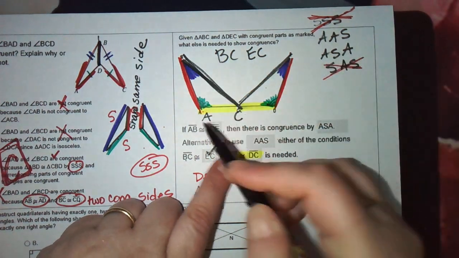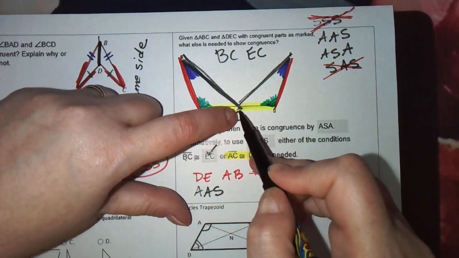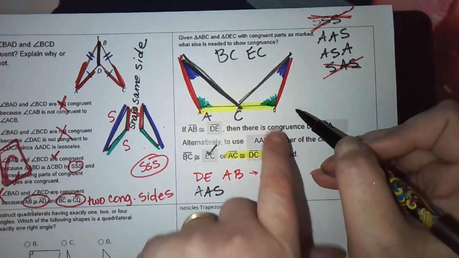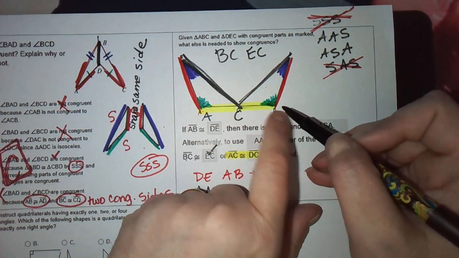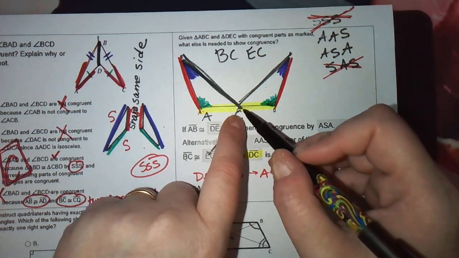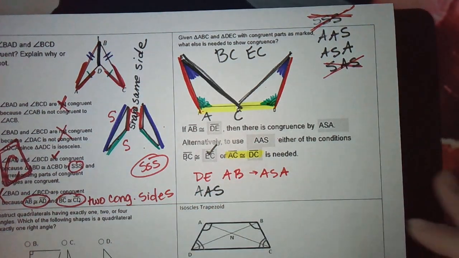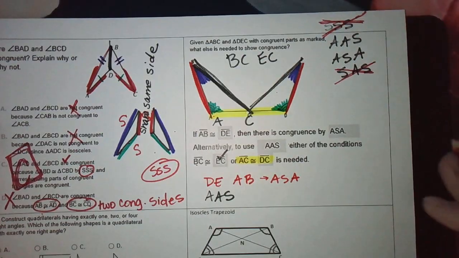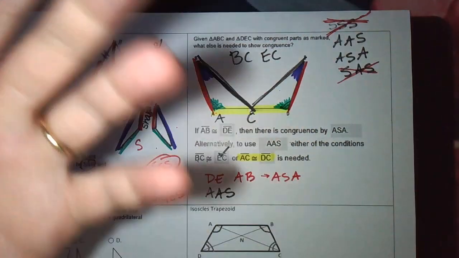AC, because they took the angle on the outside, A, to the point on the inside, C. Then when they wrote it for this right-hand triangle, they took the angle on the outside, D, to the angle on the inside, C. So make sure you write DC. Okay, so it says, how would we need to show congruence? Well, one of the sides needs to be equal from one triangle to the other.